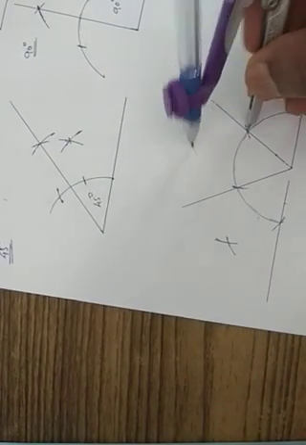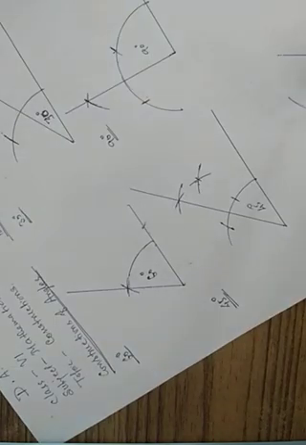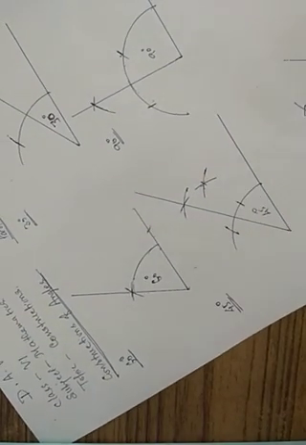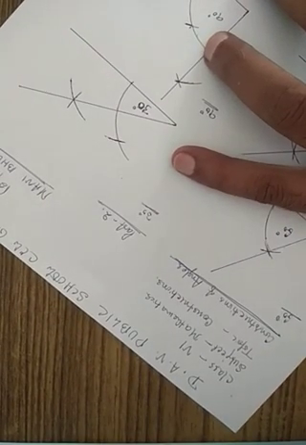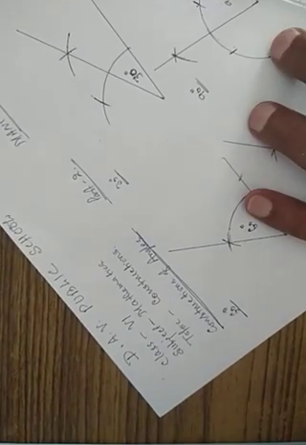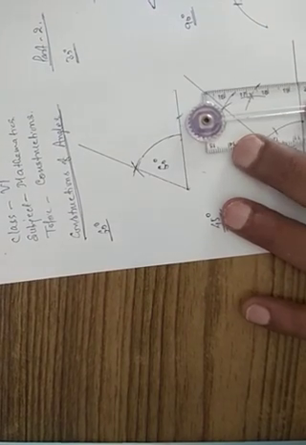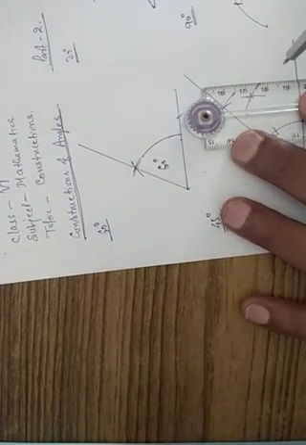Now here 60 and 120. So this will represent 90. And now this one, 0 and 30 degree. So if you join, this will give you 30 degree. This will give you 90 degree.